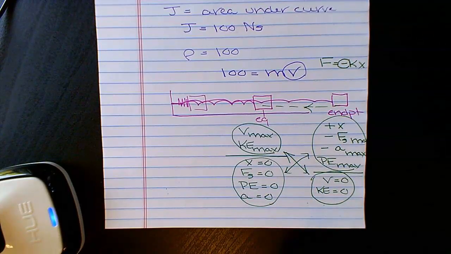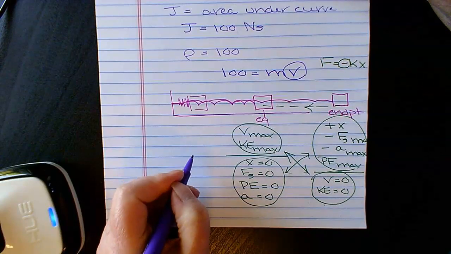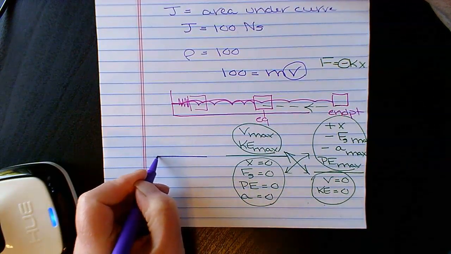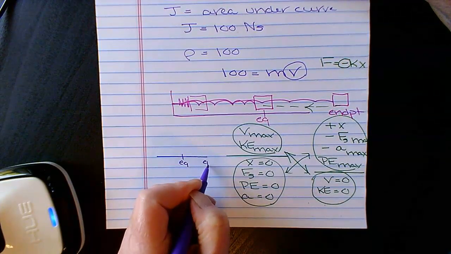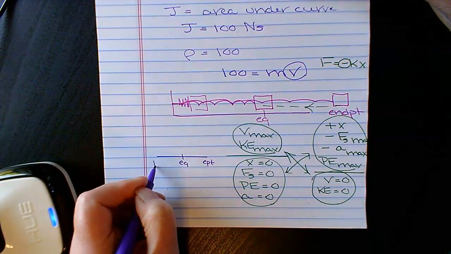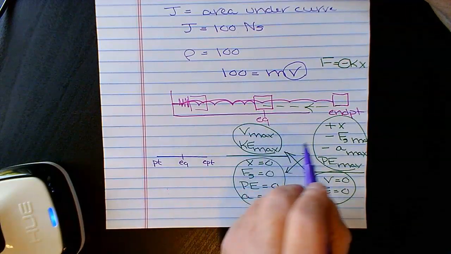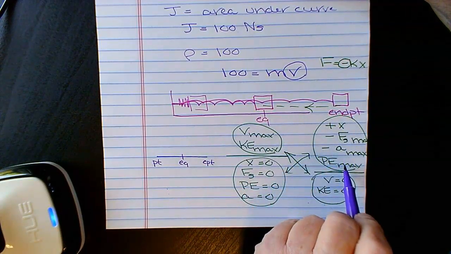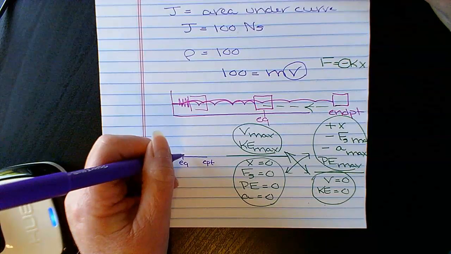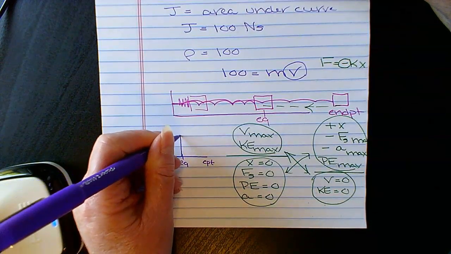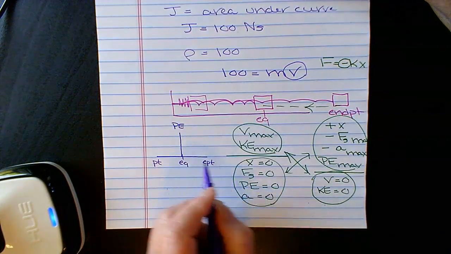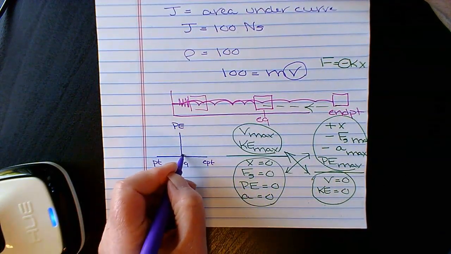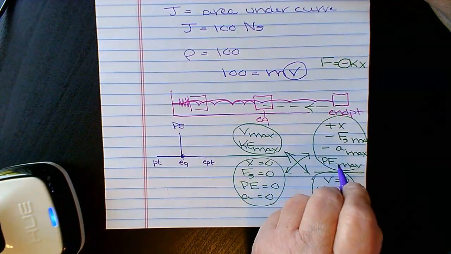All right, so let's do a quick graph here. Here's equilibrium, and here's an end point, end point, end point. What if I wanted to graph the potential energy over time? So let's put potential energy right here. At equilibrium, the potential energy is 0, and at the endpoints, it's at a max.